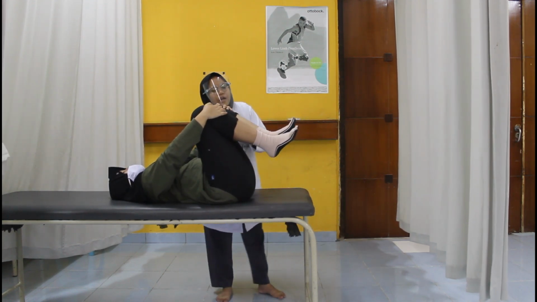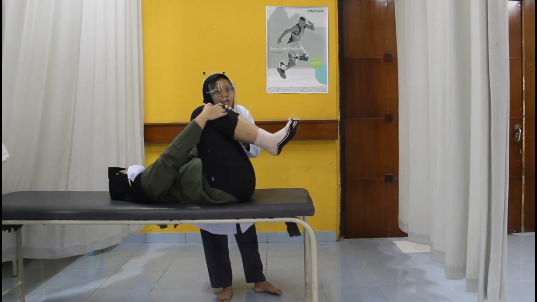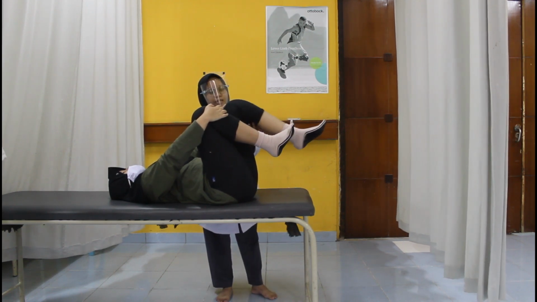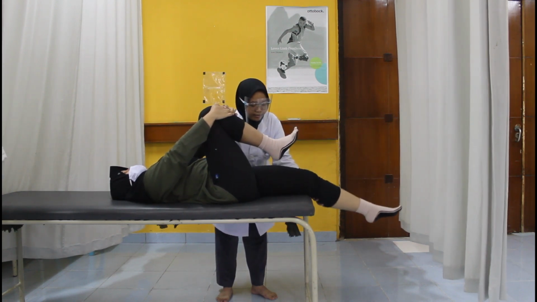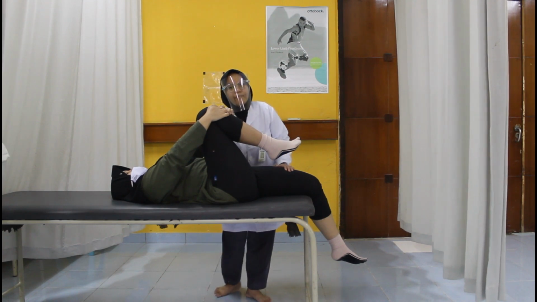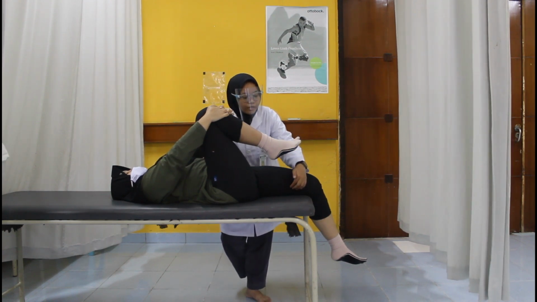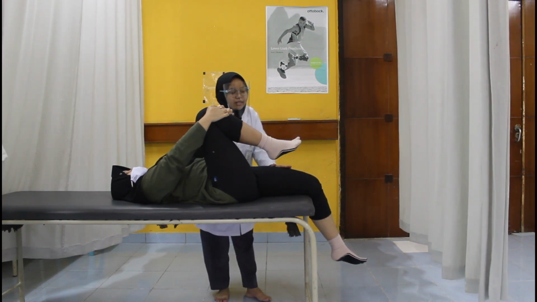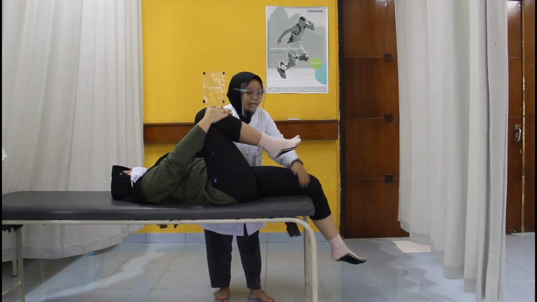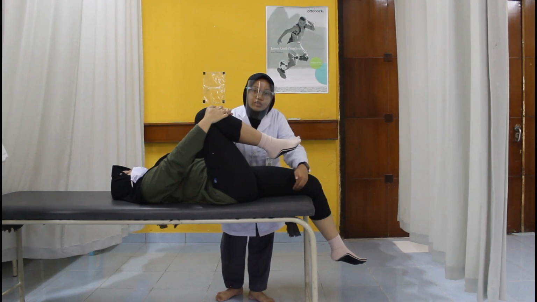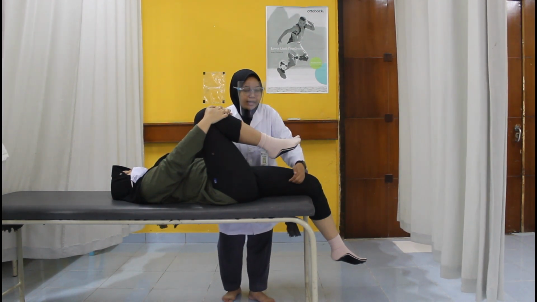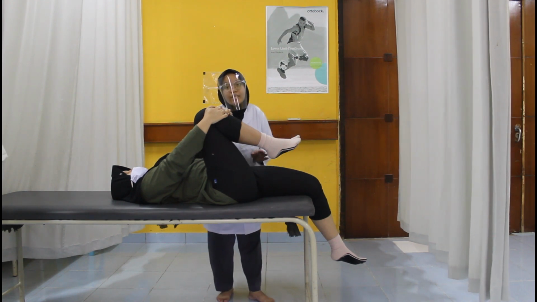After that, I want to check the left side, so I ask the patient to extend the left side. The test is negative if there is no gap between the lumbar and also the leg and the bed. It is positive if there is a gap at the lumbar area but no gap between the leg and the bed, or if there is a gap between the leg and the bed but no gap at the lumbar.